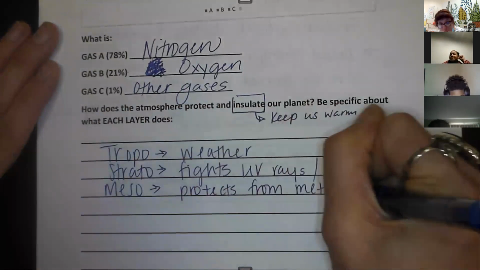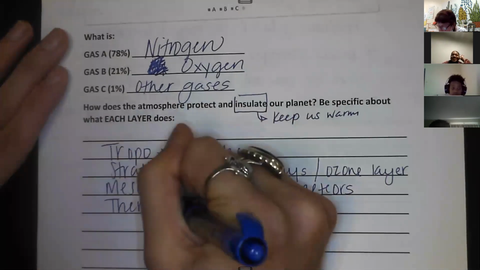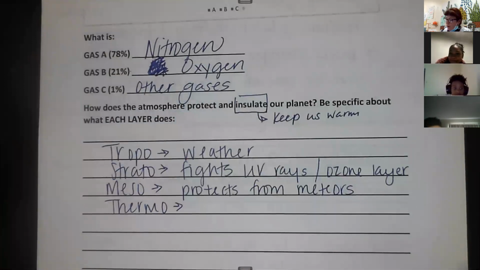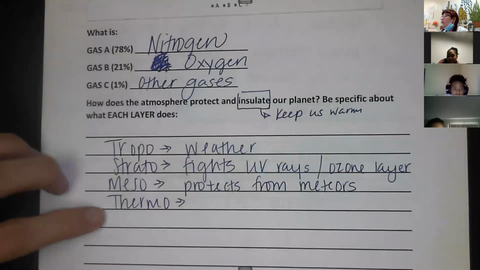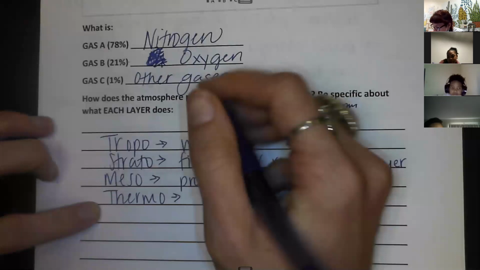The thermosphere. This one protects from, very good. Remember, thermo means hot. So this is where your hot grandma lives, and she's going to get an x-ray.